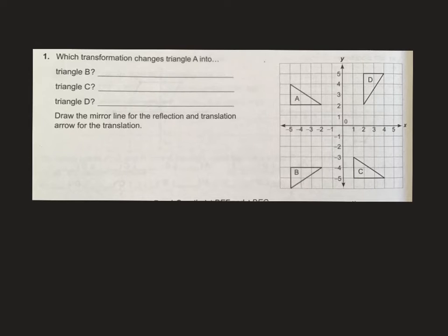So the three transformations that you will have to choose from are translating, which is like a slide, so moving to the left or to the right or up or down. So when they talk about translation arrows, you're drawing arrows to kind of show which direction it's going.